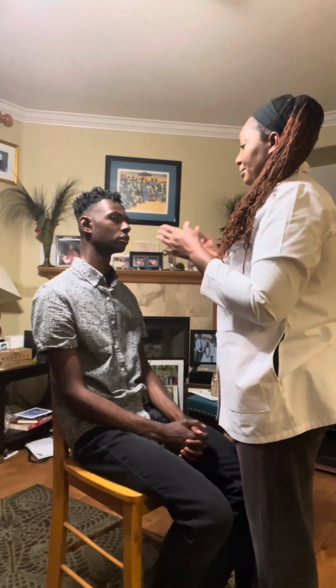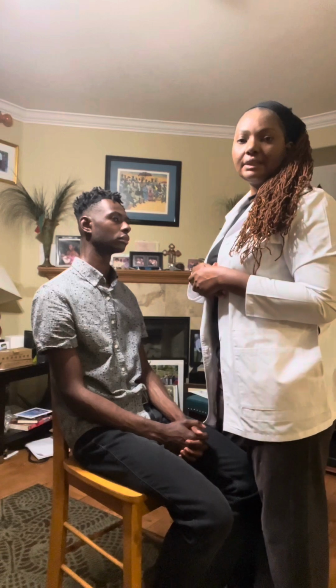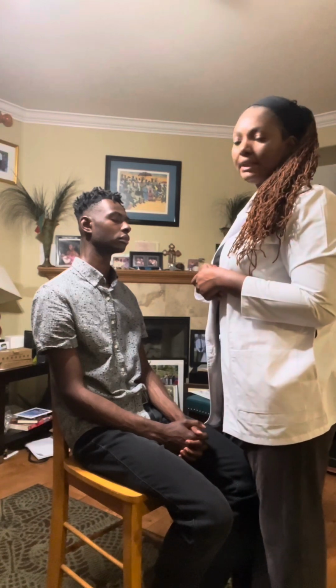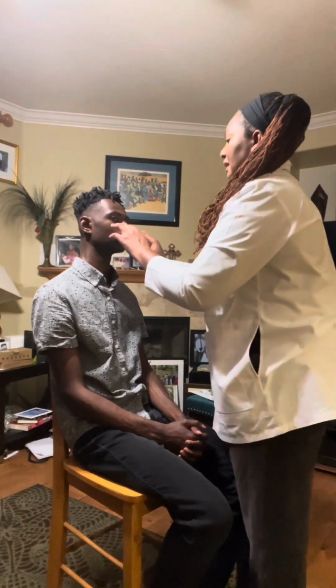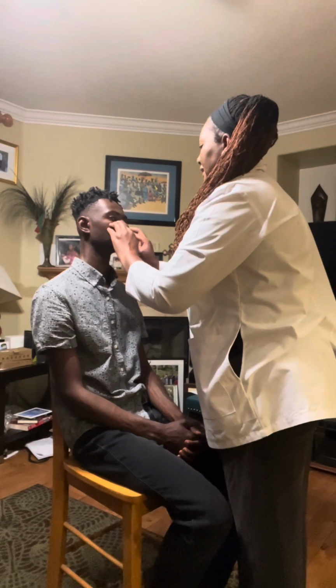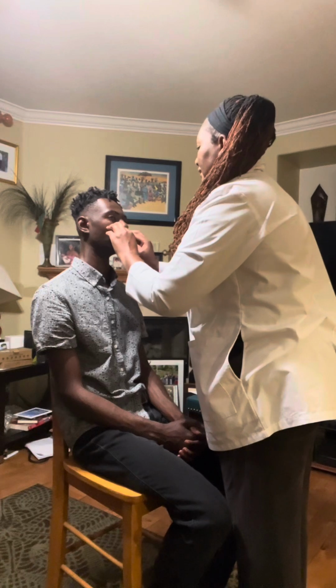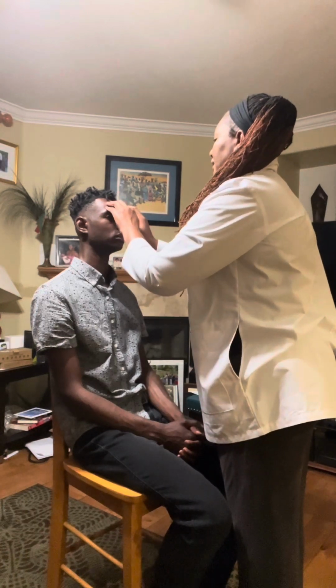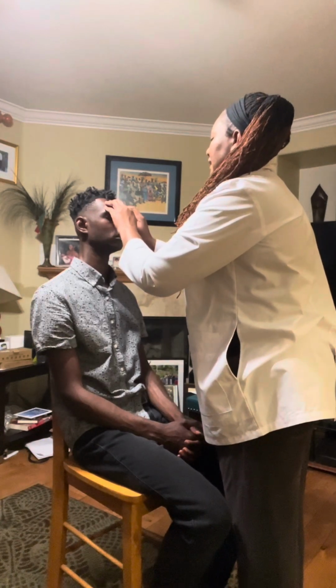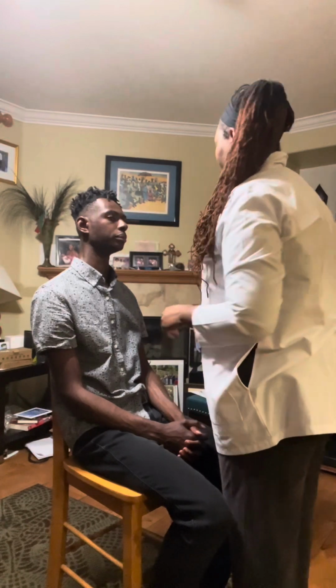And I'm going to palpate the sinuses, the frontal sinuses and the maxillary sinuses. Okay, so I am palpating the maxillary sinuses. Is there any tenderness? No. And I'm going to palpate the frontal sinuses. Is there any tenderness? No. Okay.